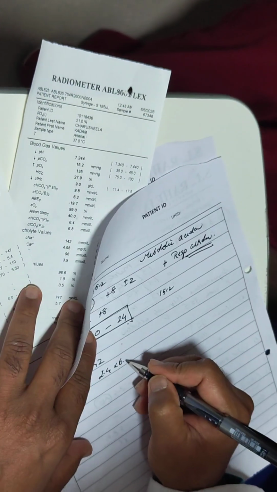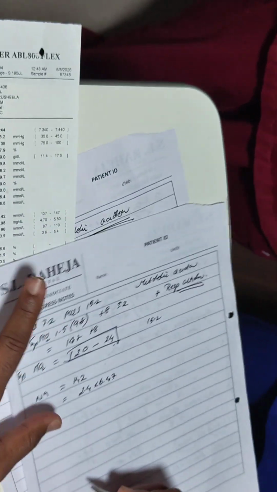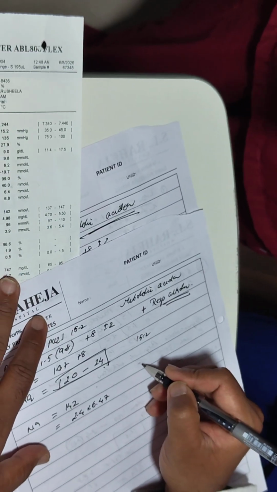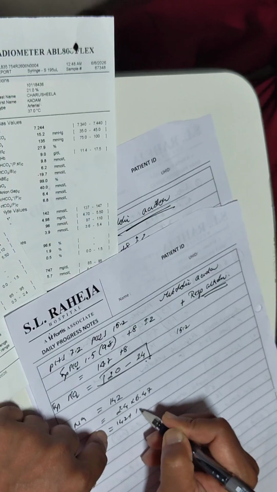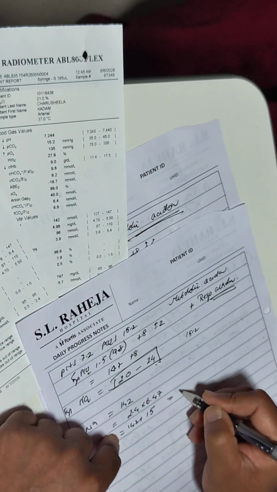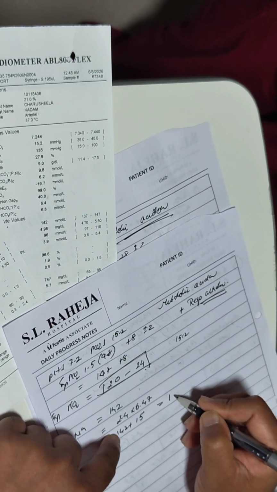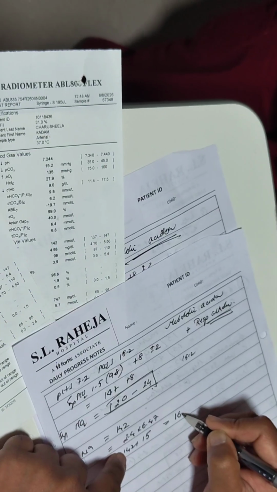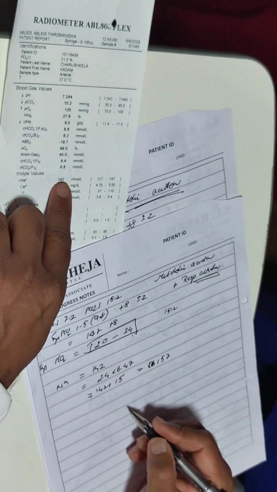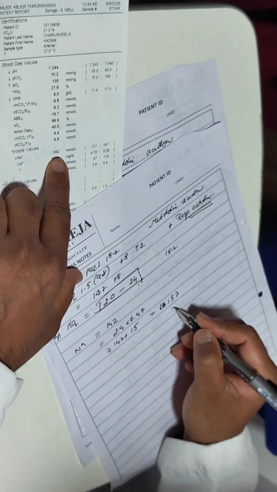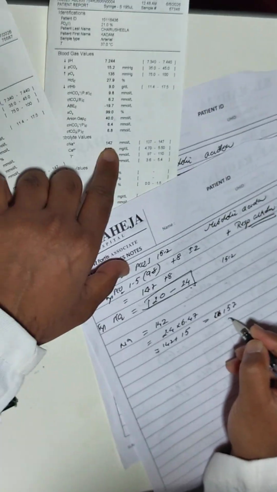6.47 it will be. How much is this? Because the sugar is 747. So 6.47. How much is this? 15. So it is 142 plus 15, which means 157. Sorry, 157. So this seemingly normal sodium now becomes very high sodium here.